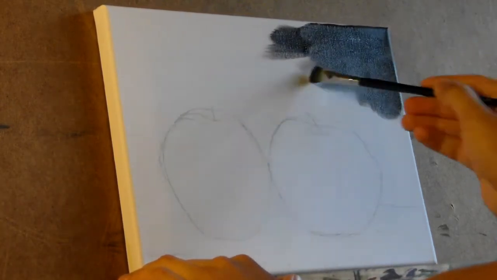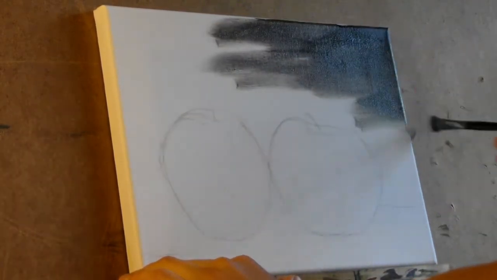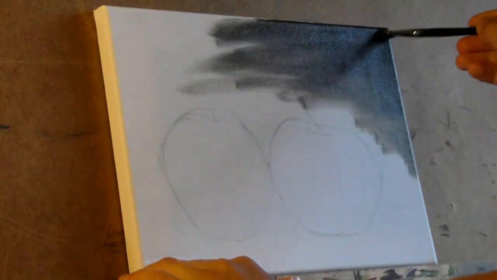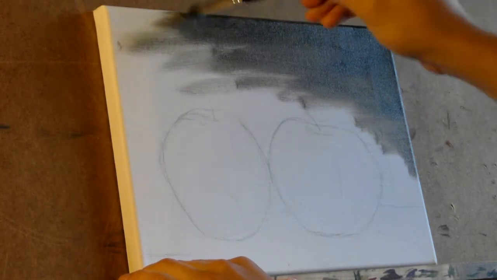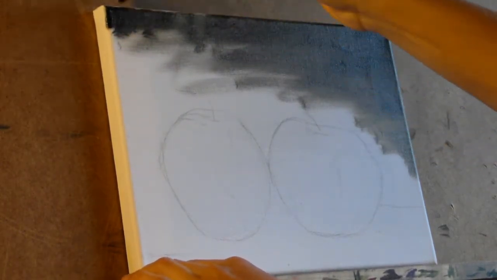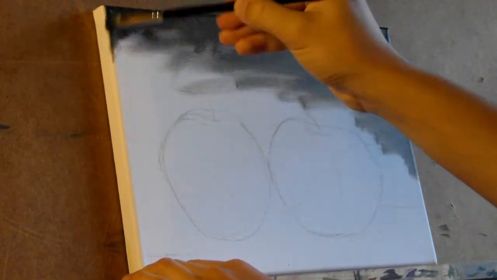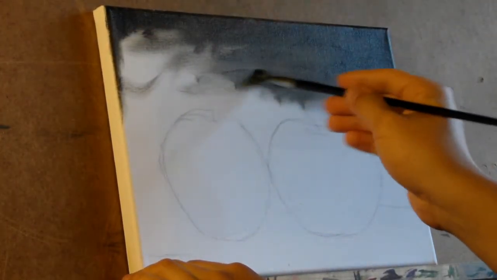Alright, so today we start off by blocking the background in. And as you can see, it's quite a dark color. It's mainly black and brown. I use this dark color in order to make a feeling that's quite mysterious.